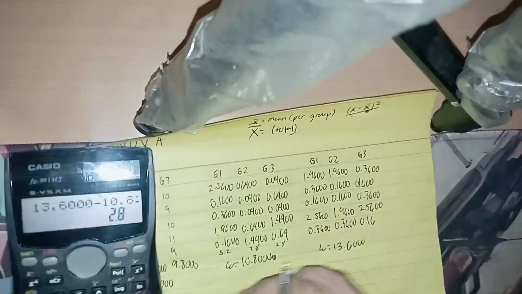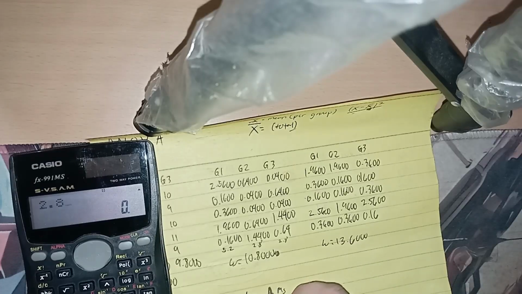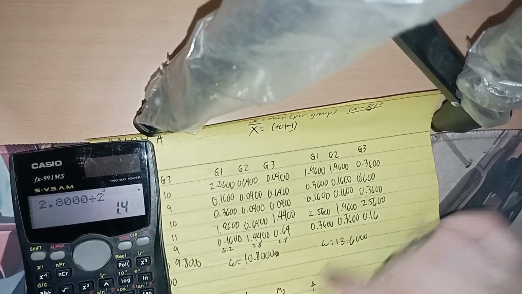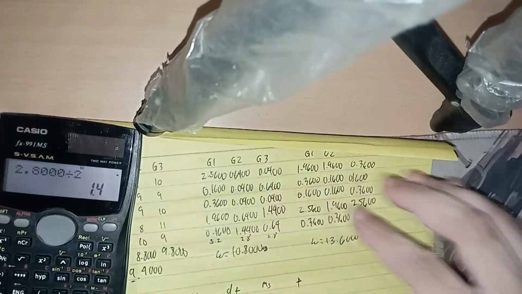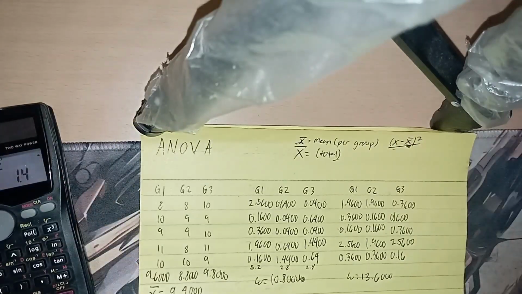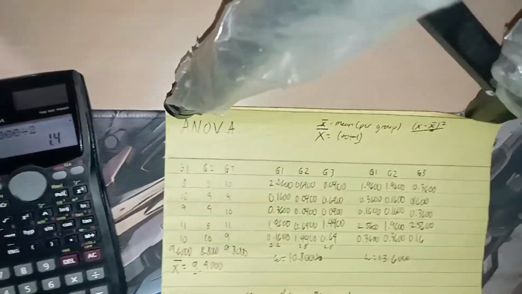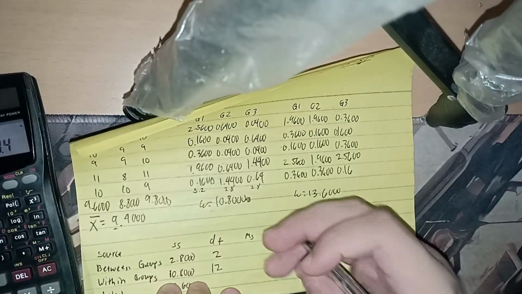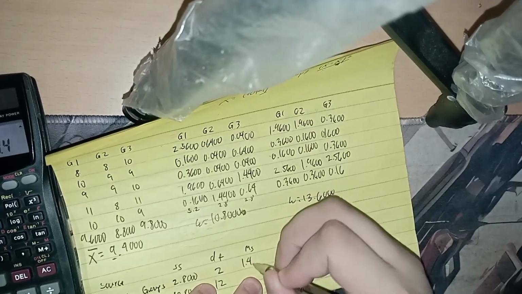So that would be 2.8 divided by 2, which is going to be 1.4. Okay, can you see? There, which is going to be 1.4, right? 1.4.